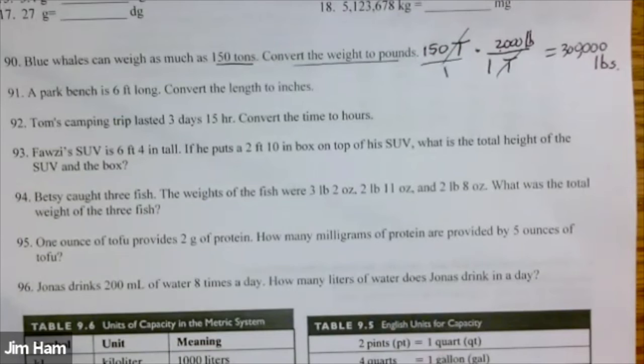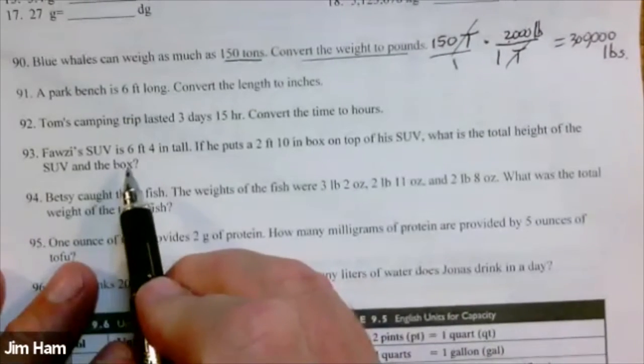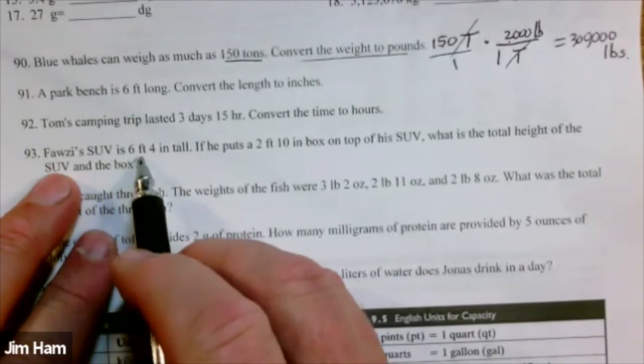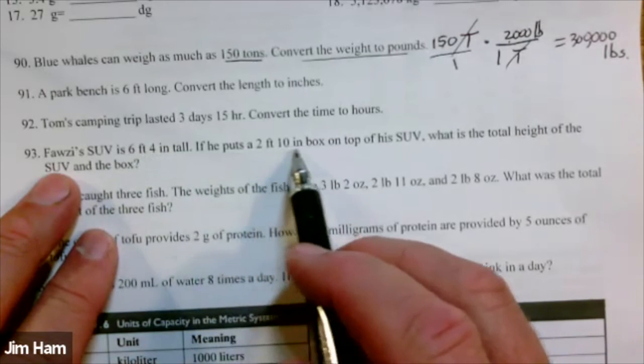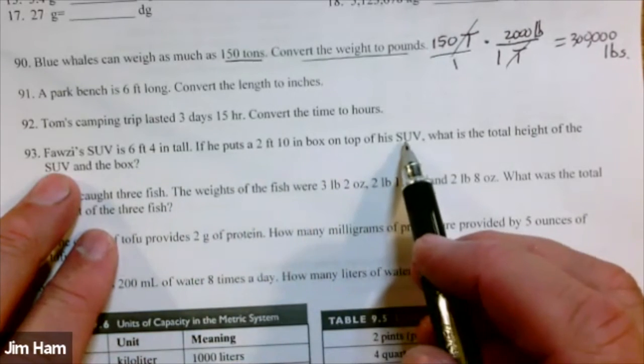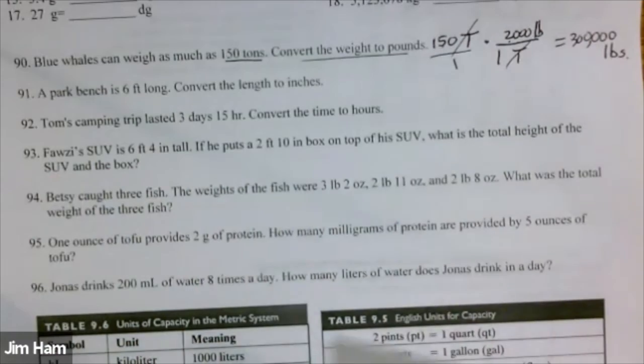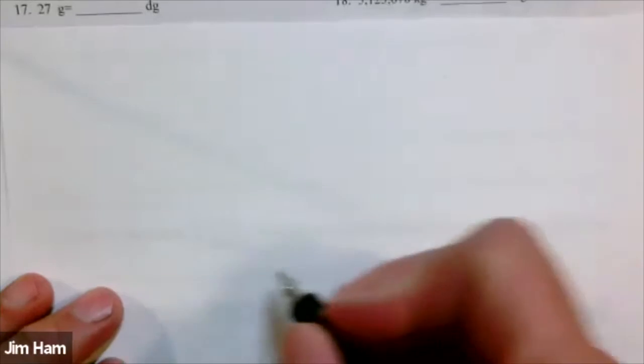All right, they're also going to ask you to do a little bit of arithmetic in some application problems here. So let's take a look at number 93. Fozzie's SUV is 6 feet 4 inches tall. And if he puts a 2 feet 10 inch box on top of his SUV, what's the total height of the SUV and the box?